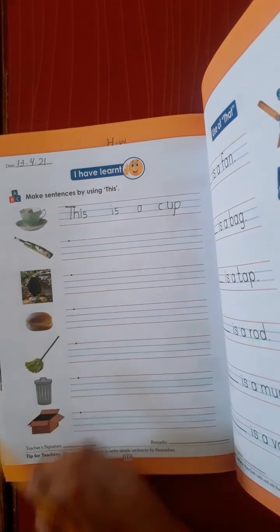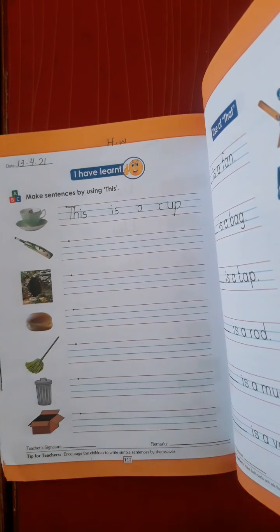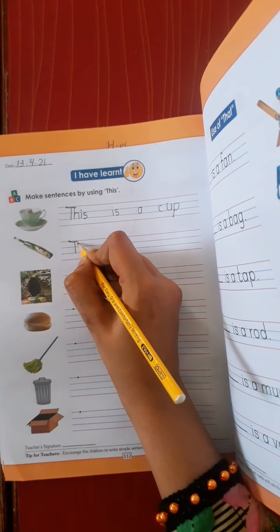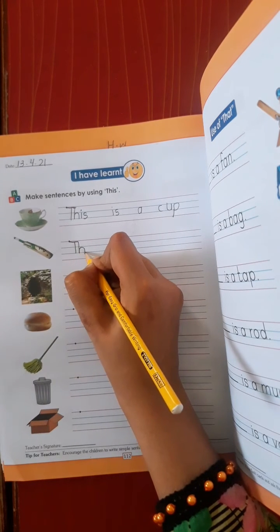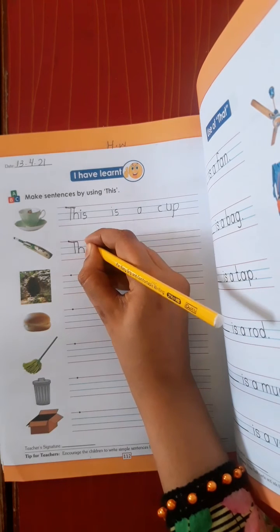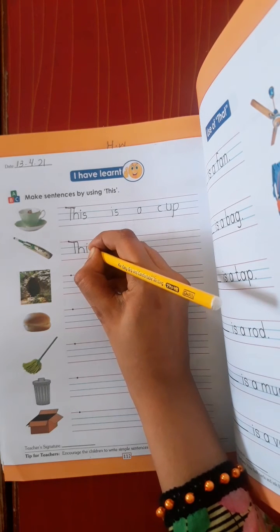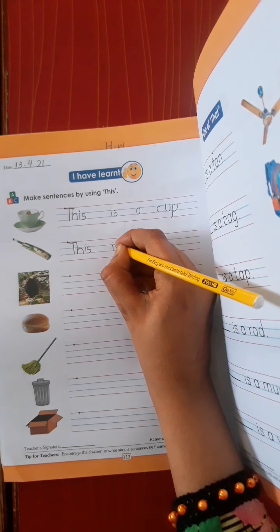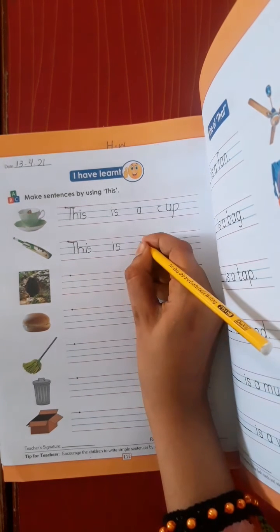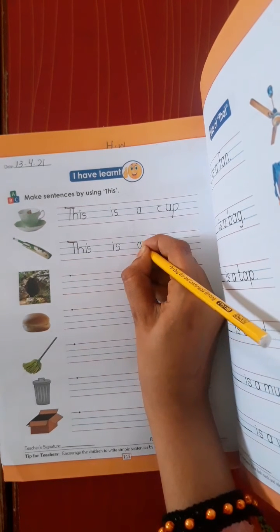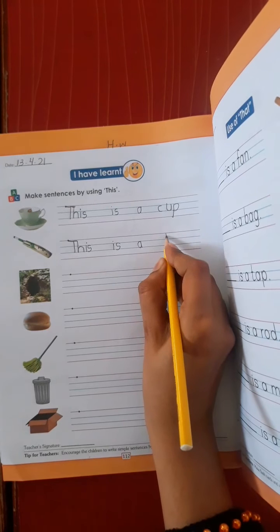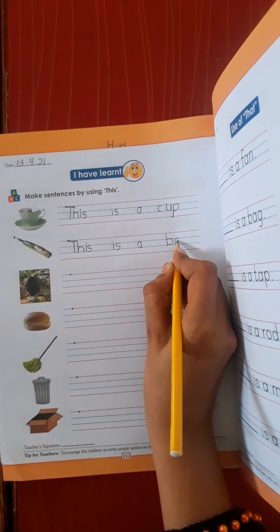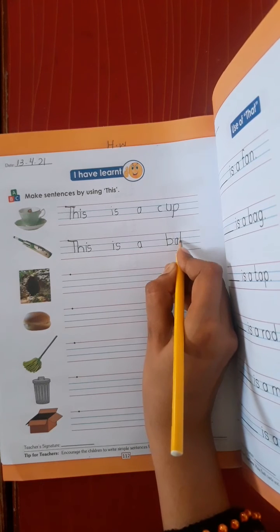Now next one is bed. This is a bed. This is a bed.